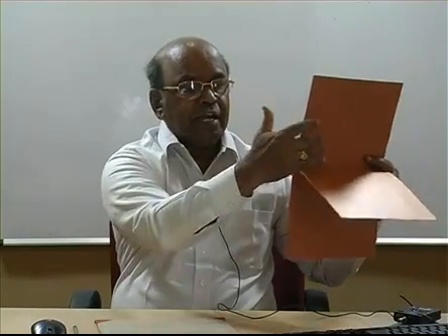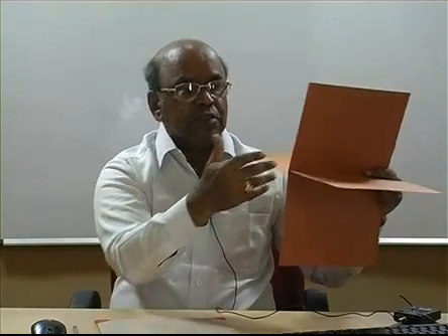Always, suppose for me, the first quadrant and fourth quadrant are on my side, second and third are on the other side. So, first and fourth are before VP, second and third are behind VP. And another way of remembering is, first and second are above horizontal plane, third and fourth are below horizontal plane.